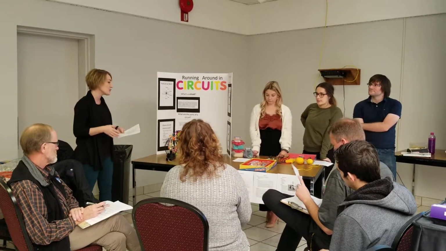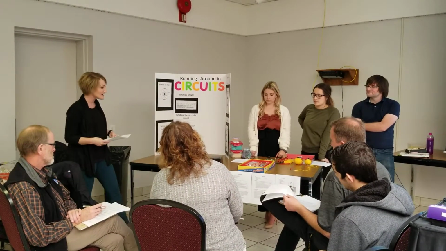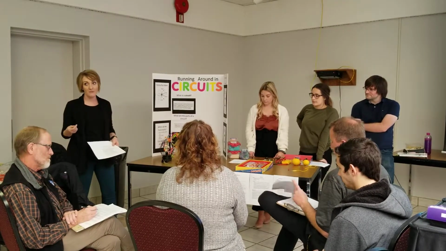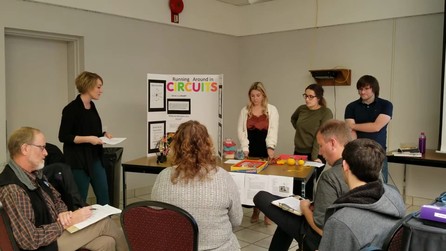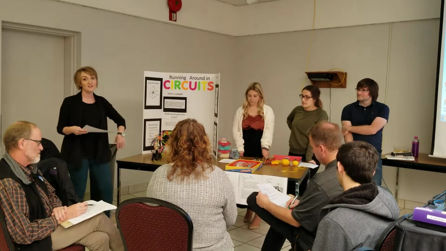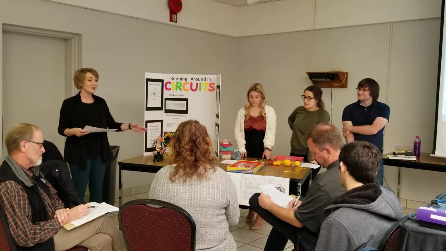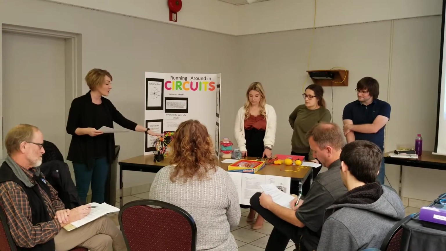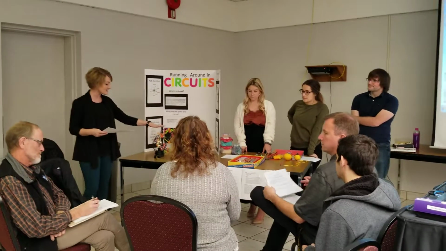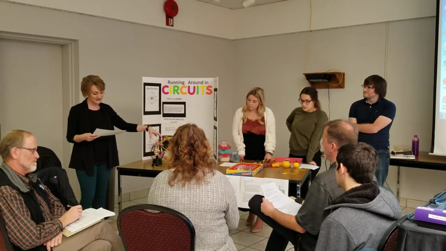So there are a few parts of every circuit. One is a power source, so we have a battery here, and that's where the energy comes from that causes the electrons to start to move. Then we have a conducting path, which is our wires, where the electrons move through and bring the electricity to the load. The light, or whatever you're trying to power, is what your load is. So in this circuit, it would be a light.